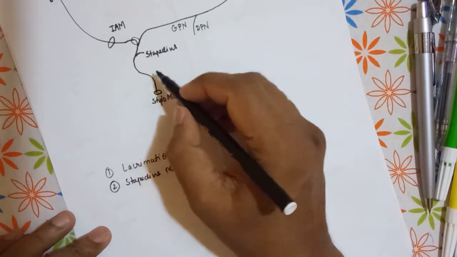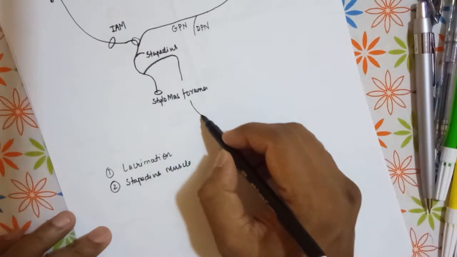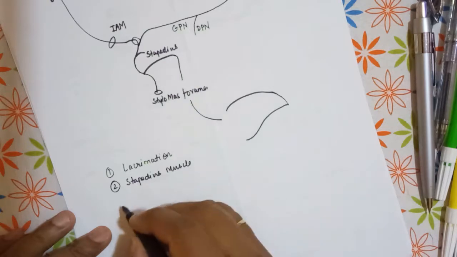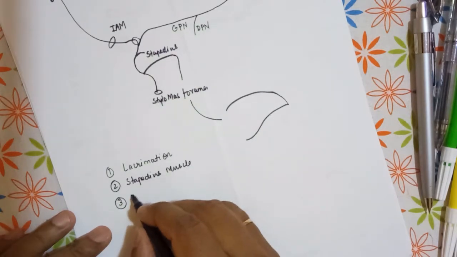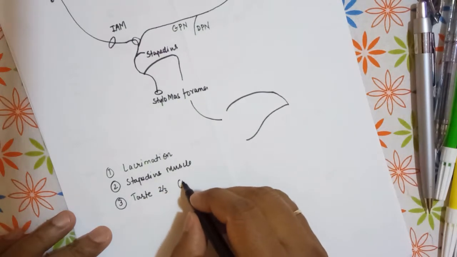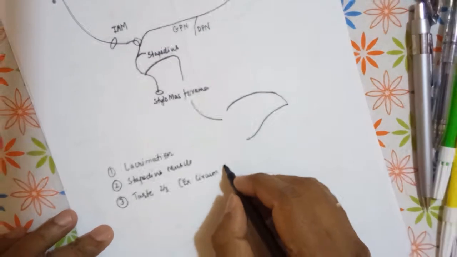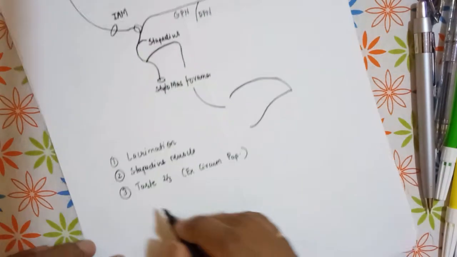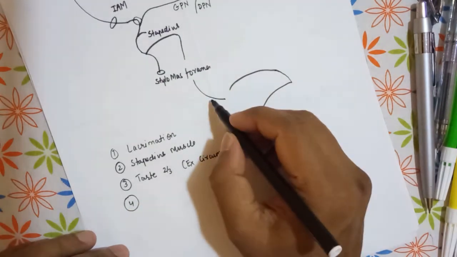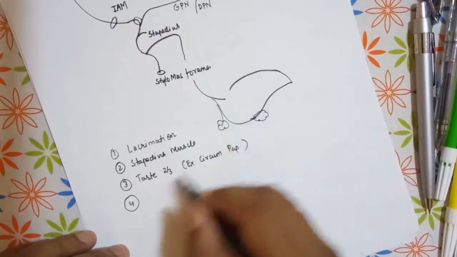The third one is the chorda tympani, which travels all the way to the anterior two-thirds of the tongue. So the third is my taste fiber, the anterior two-thirds of the tongue except the circumvallate papillae. Okay. After that I have fibers going to the sublingual and submandibular gland, so salivation.